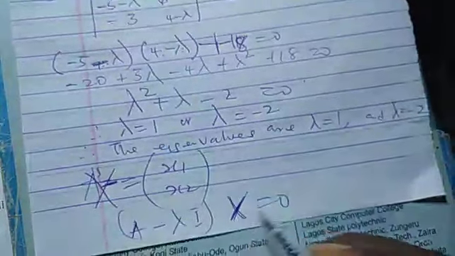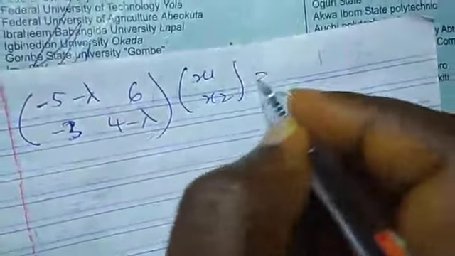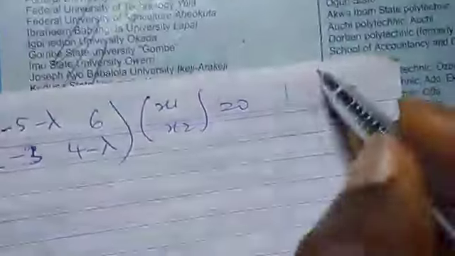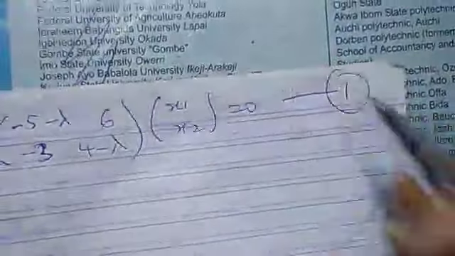We just need to rewrite this as minus 5 minus lambda, 6, minus 3, 4 minus lambda, then times x, which is s1, s2, equal to 0.